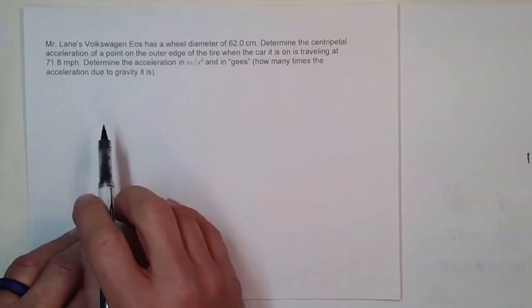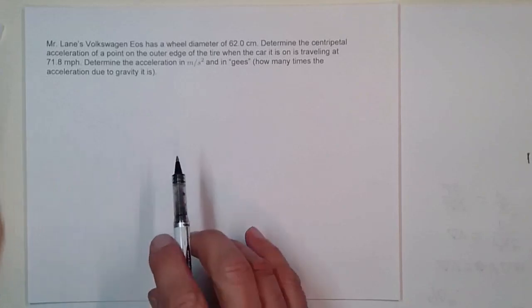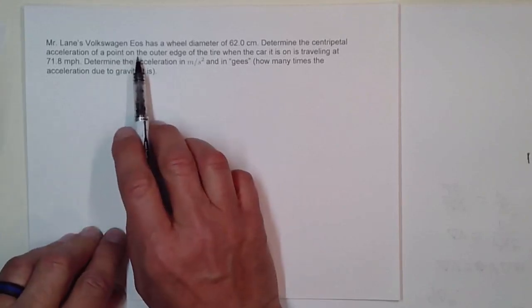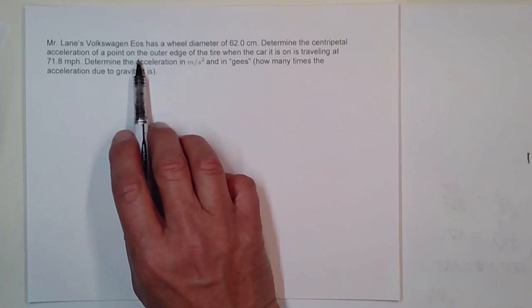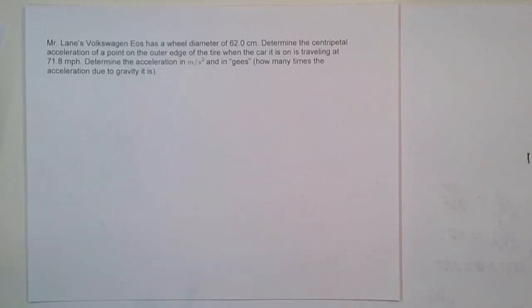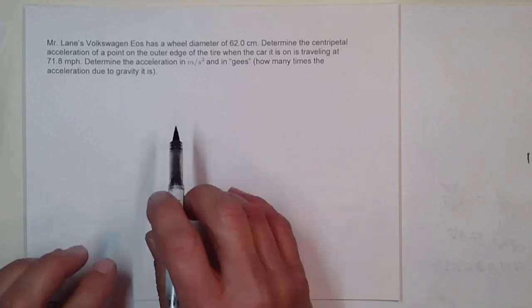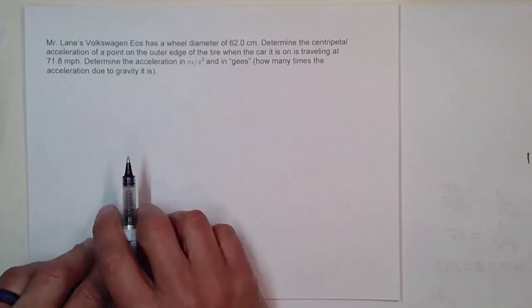Mr. Lane was a math teacher at Big Bend until recently. He had a Volkswagen EOS. I don't know how you pronounce that thing. Anyway, but one day when we were going to be studying this, I went out with a meter stick and measured the diameter of one of the wheels.